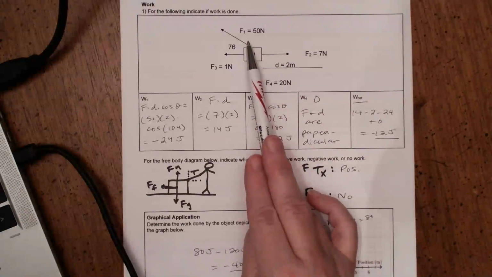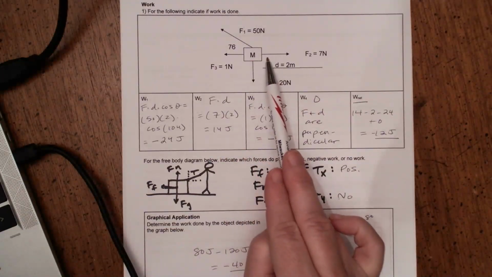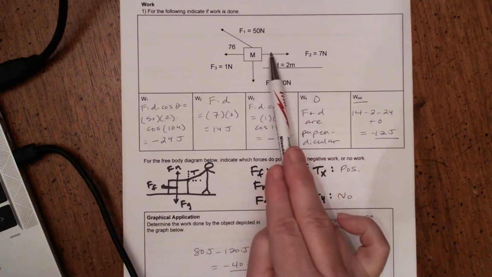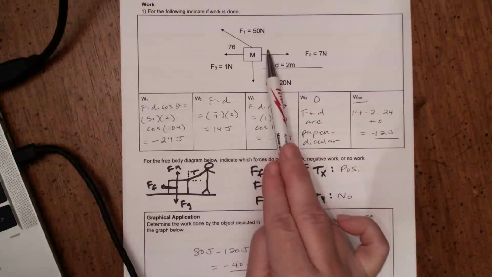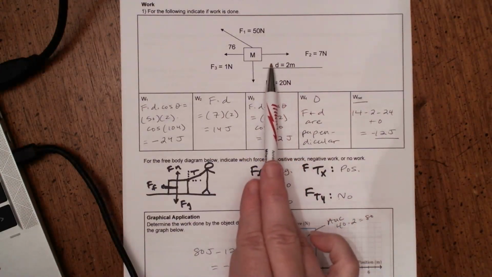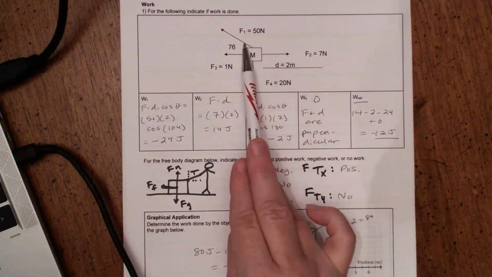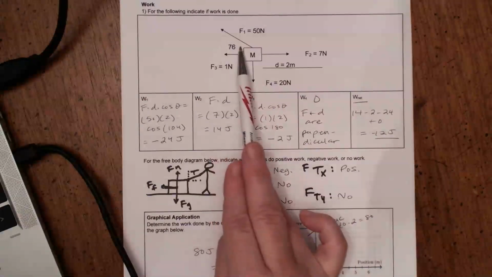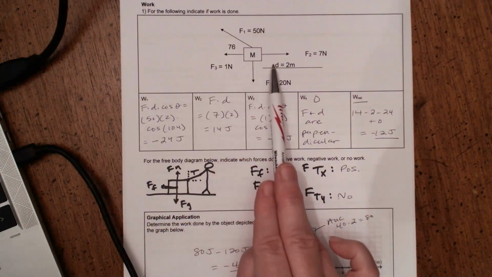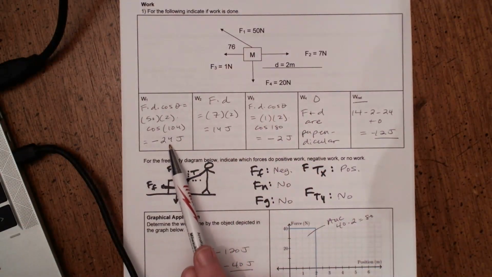Okay, so force one is actually at an angle to this displacement of 104. If we look at this angle here, because I want to think about my displacements in this direction, I need the angle between the force and the displacement. This force is really pulling against my displacement, so we're going to end up with a negative work value.